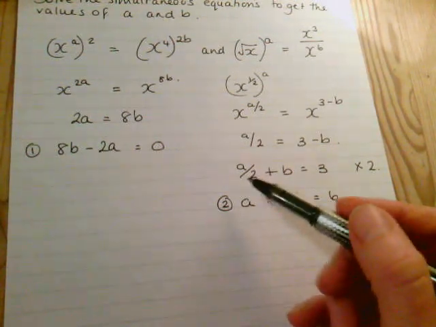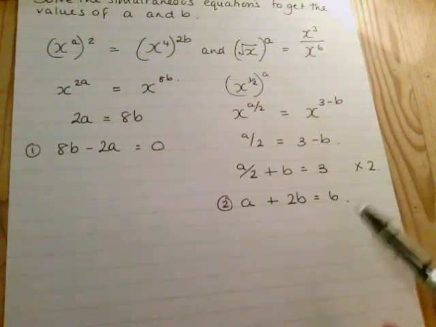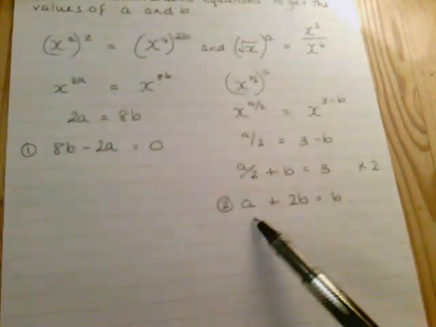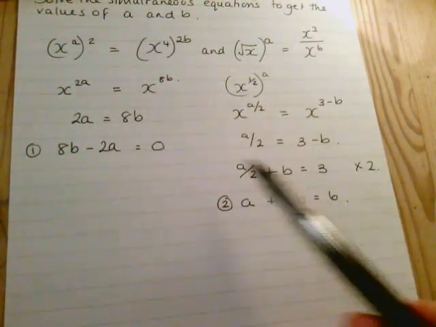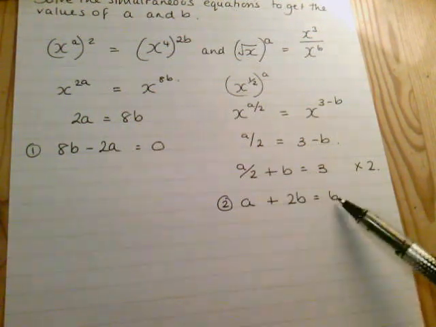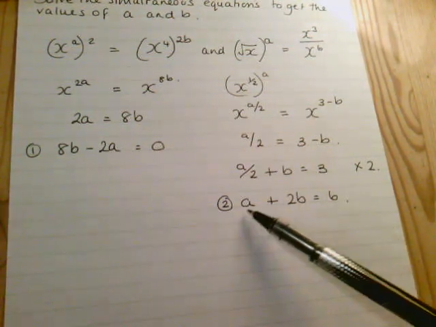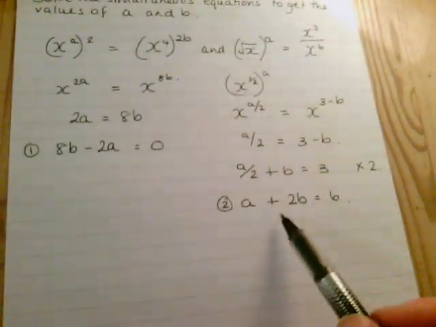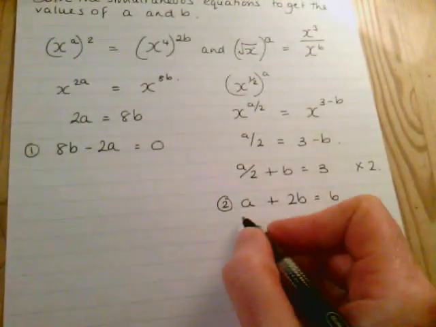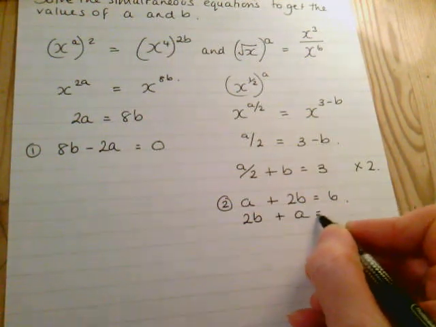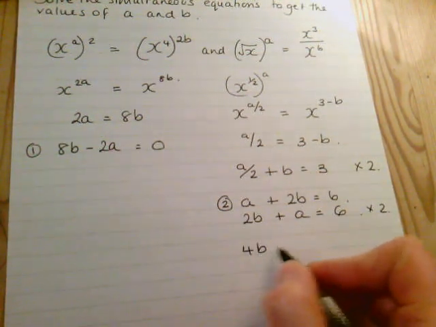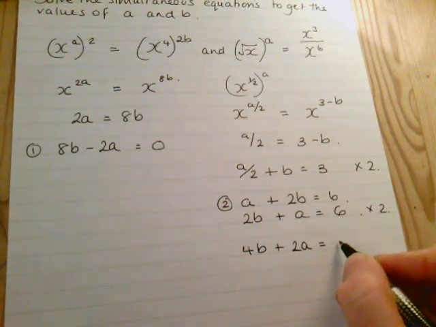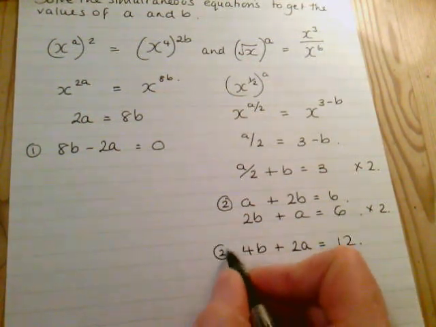Okay, so I'm going to use elimination to solve these equations. At the moment, I've got 8b minus 2a and a plus 2b. So I'm going to need to either make my a's or my b's the same. So I've got minus 2a here, so I'm going to multiply this whole equation by 2 so that I have a 2a here. First of all, I'm going to rearrange it so that I have my b's in the same position. So obviously that's exactly the same as that. Okay, and then I'm going to times by 2 to get 2a, which will give me 4b plus 2a is equal to 12. Okay, and that's equation number 2.